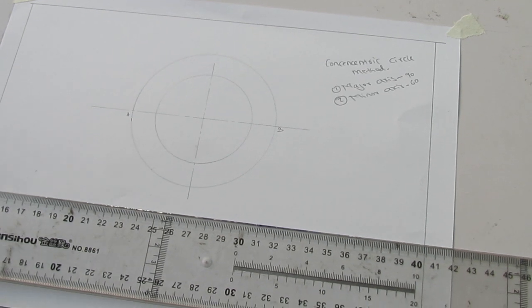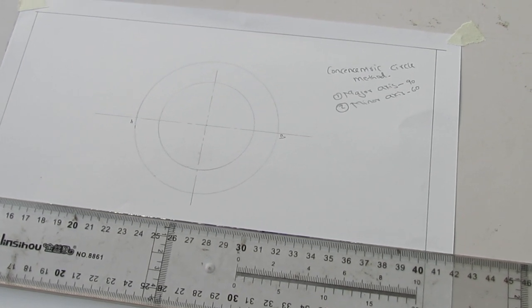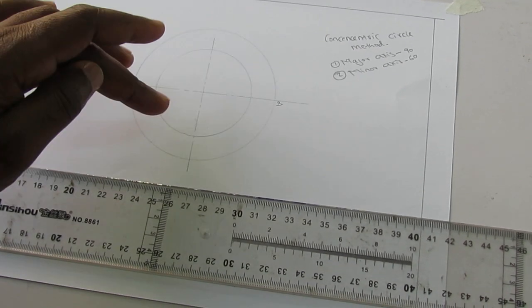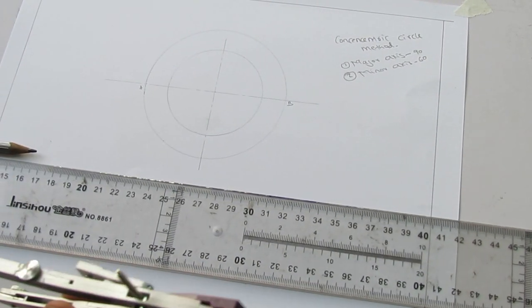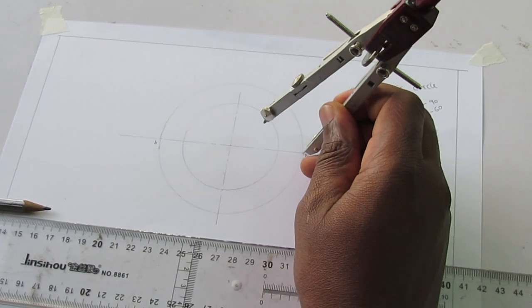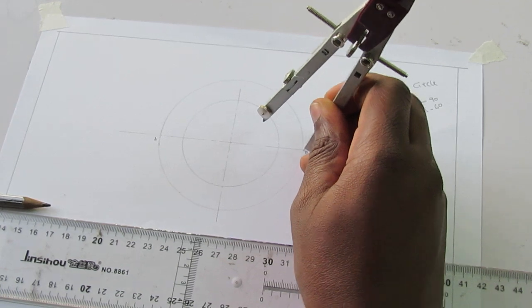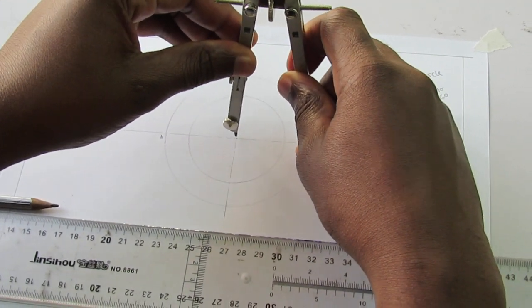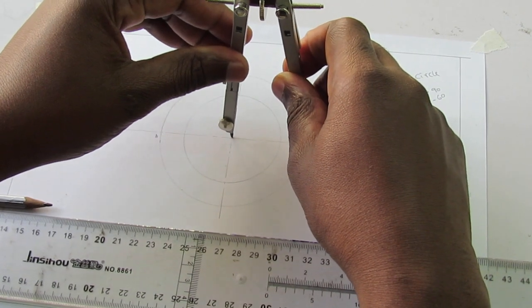Okay. The next thing to do is to divide the circles, either the inner circle or the outer circle, to 12 equal parts using the radius. I want to divide the bigger circle, so I'll open the radius of this larger circle, and the radius here is 45.